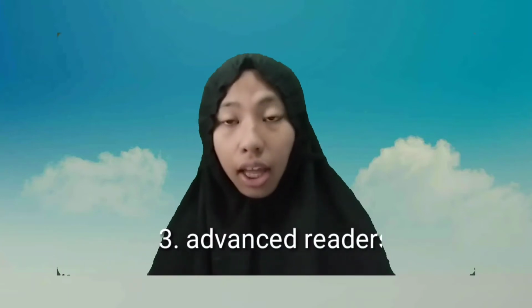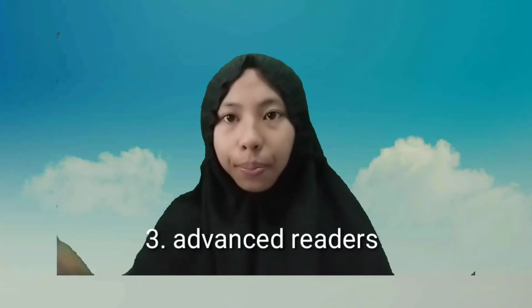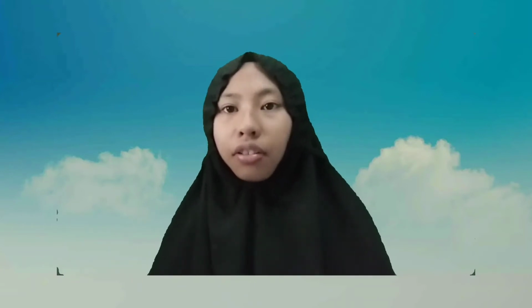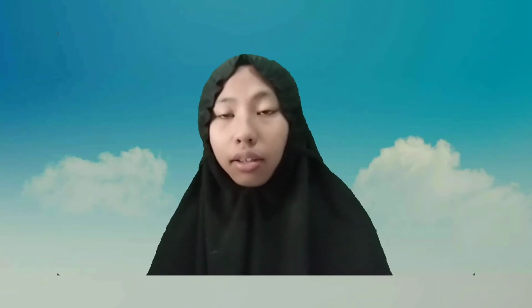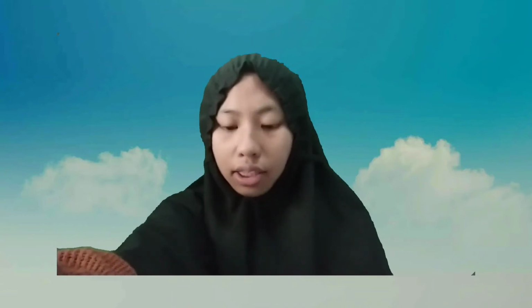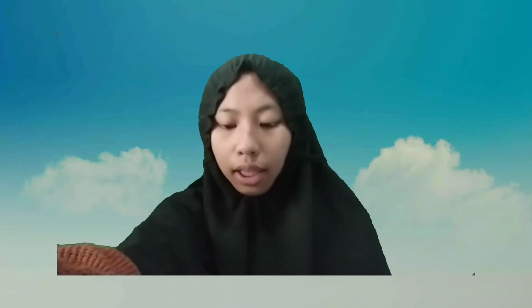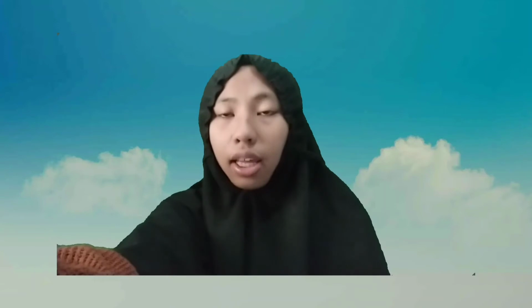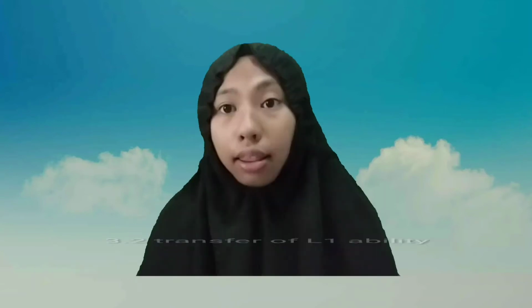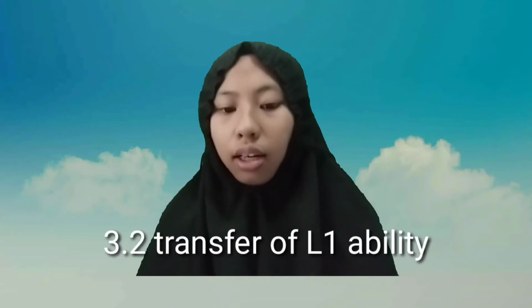And number 3, advanced reader. Defining a graded reader as a book written with a grading scheme, whether it is a simplified version of a professionally written work or an original work written in plain language. 3.2, transfer of L1 ability.